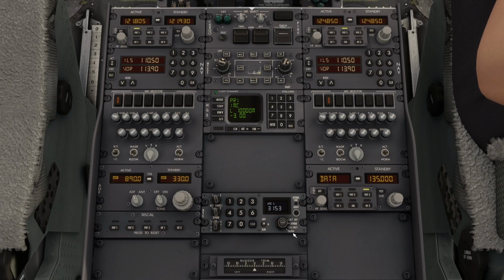I normally put on TARA at this point. In the real world, you won't put it on TARA until I think you're lined up on the runway, but I put it on there because I normally forget later on. But I always do it now. But if you want to keep it realistic, put it on when you get to the runway.